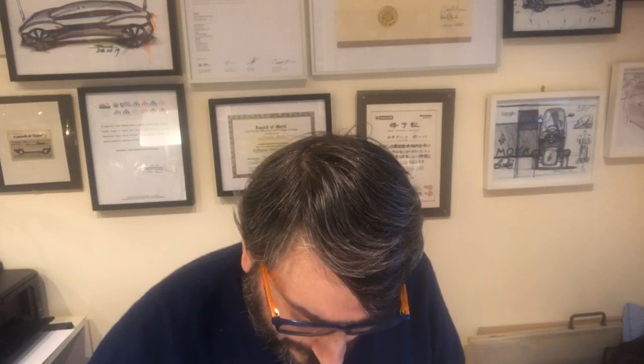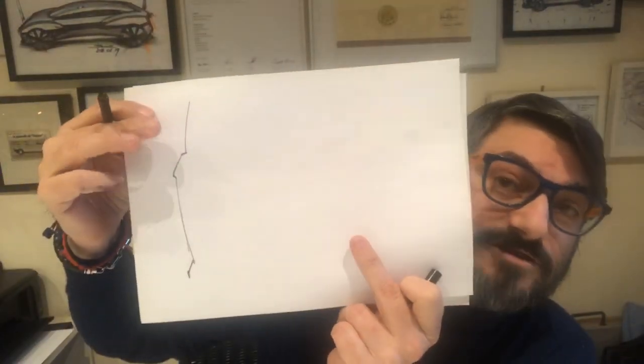I take another paper, I'll sketch a few sections. I want you to follow this. You see this section? This is a section, okay? So if I take my car here, I cut here until the bottom, then I look like that, and that's where I have my section, okay?